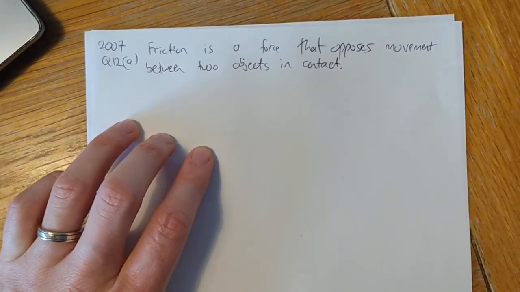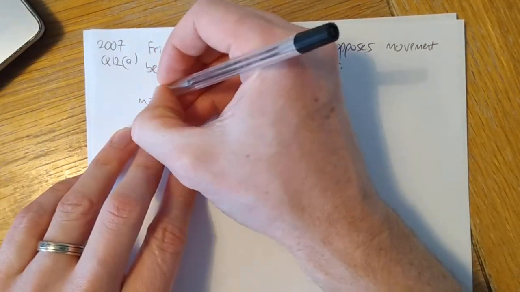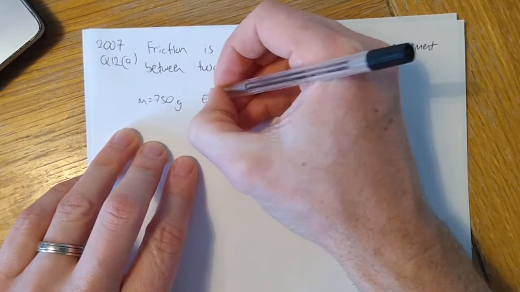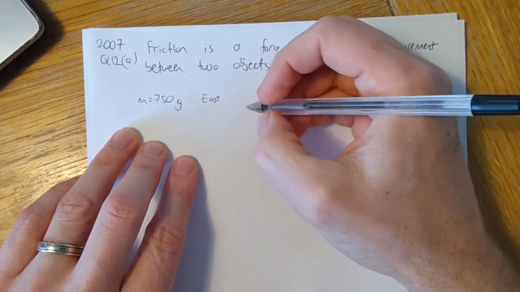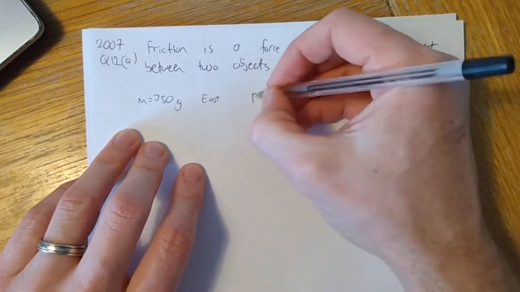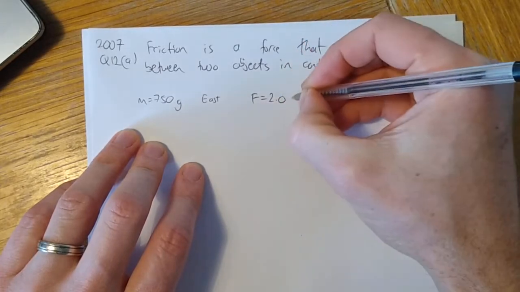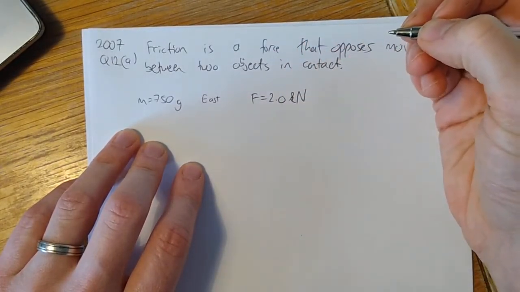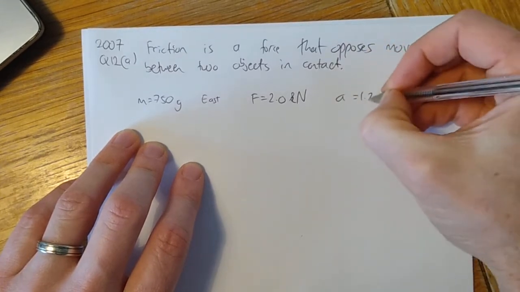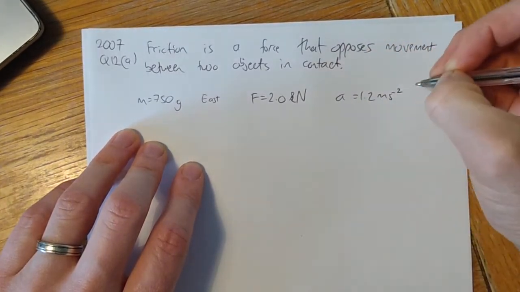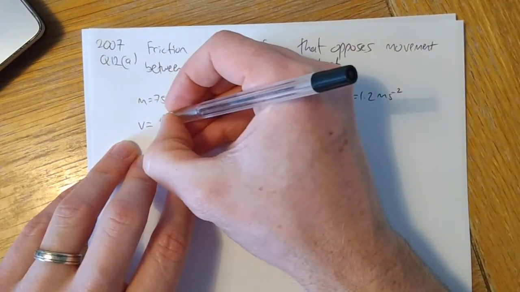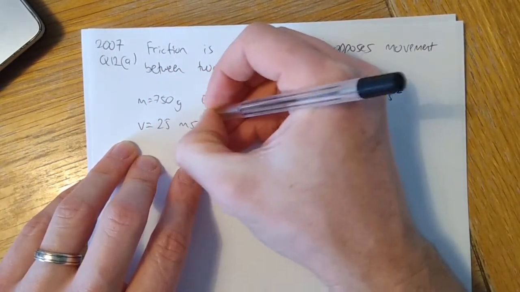Okay, a car of mass 750 kilograms is traveling east on a level road. Its engine exerts a constant force of 2.0 kilonewtons, or 2000 newtons, causing the car to accelerate at 1.2 meters per second squared until it reaches a speed, let's call it v, of 25 meters per second.